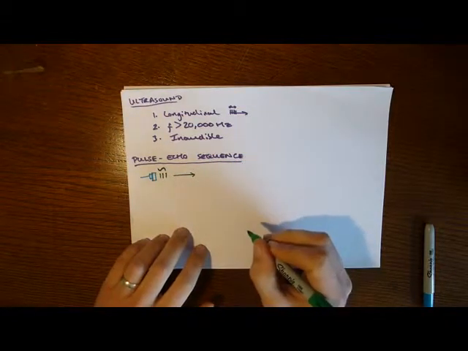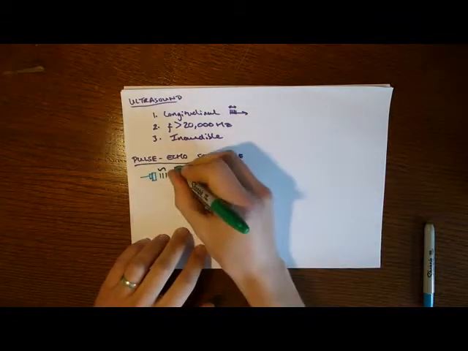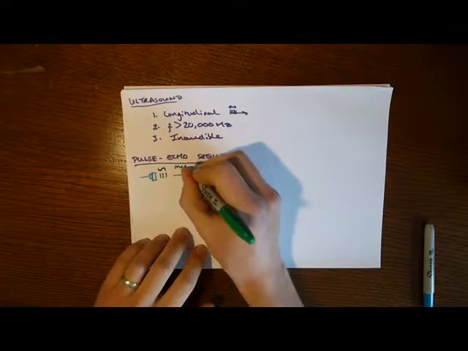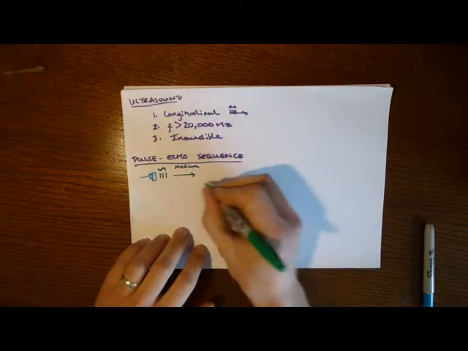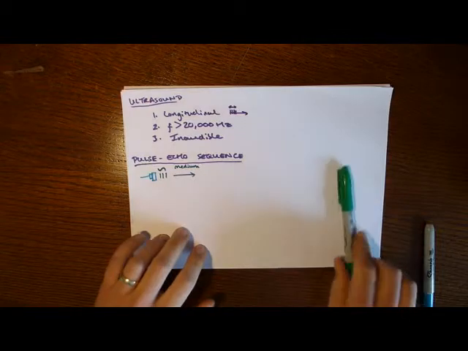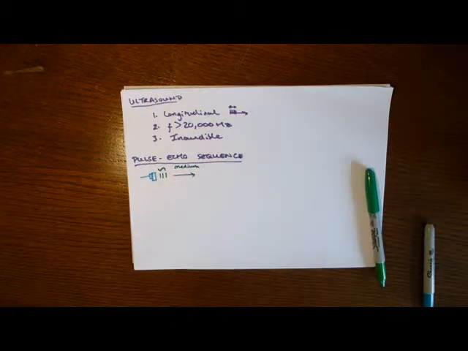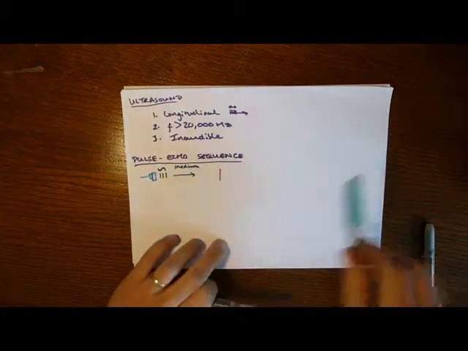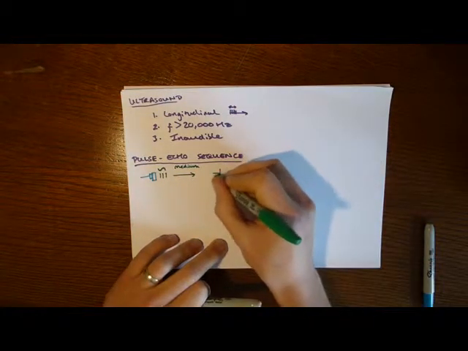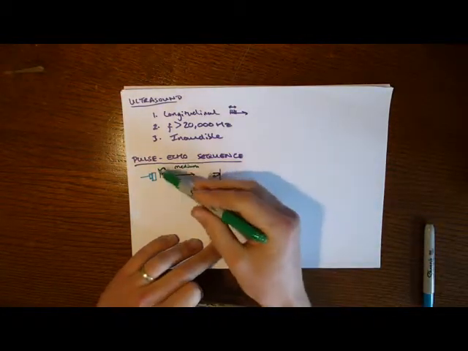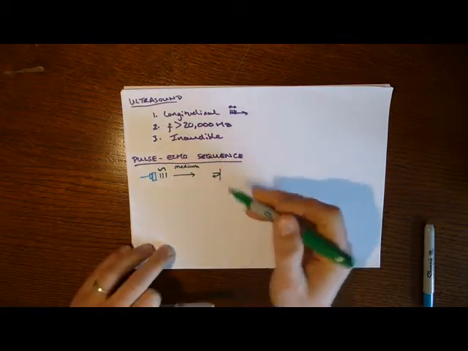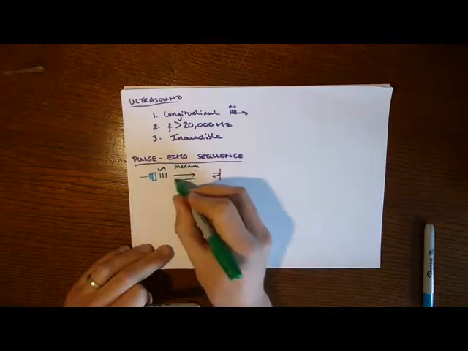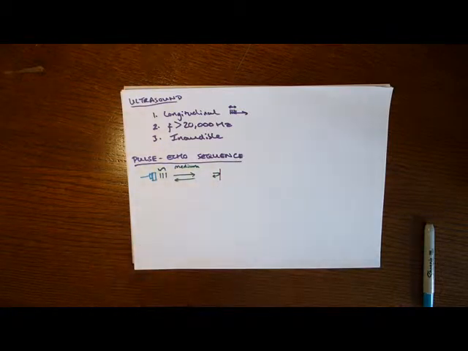That wave is then going to travel. It's going to propagate through our medium. So we've got a medium here. And when it reaches our target, in this case we're going to be shooting it at a wall, it reflects, and hence the name echo. So you've got pulse, echo. And that echo then returns in the opposite direction and is detected again by the transducer.